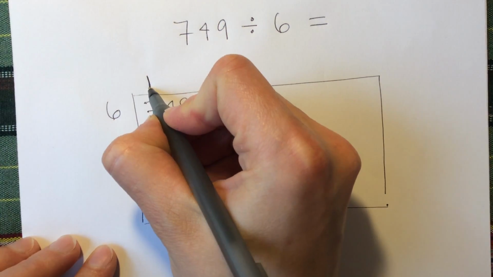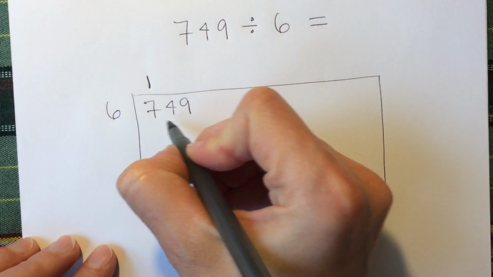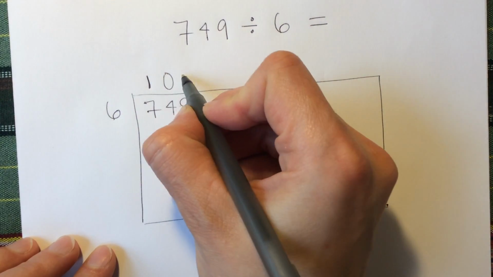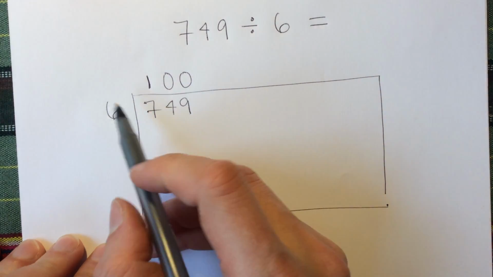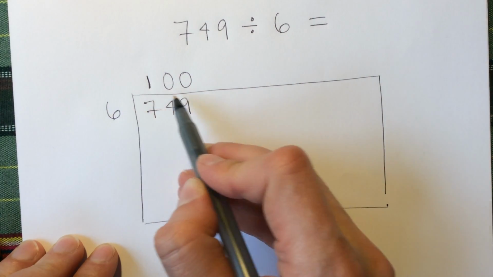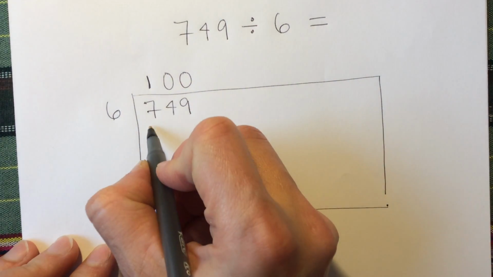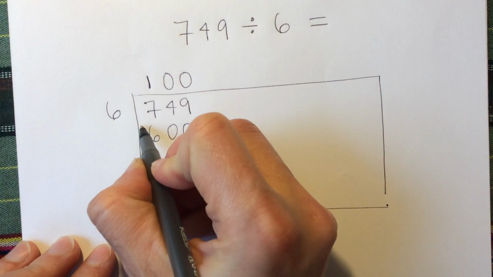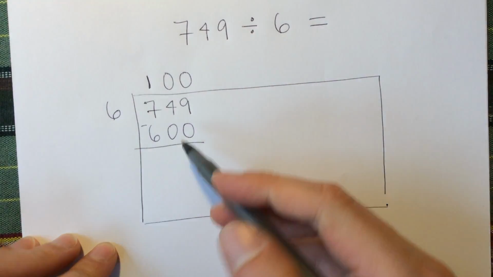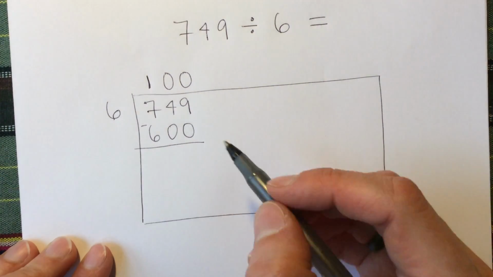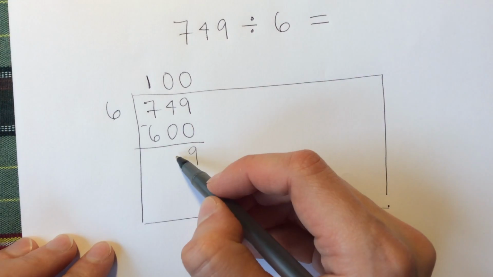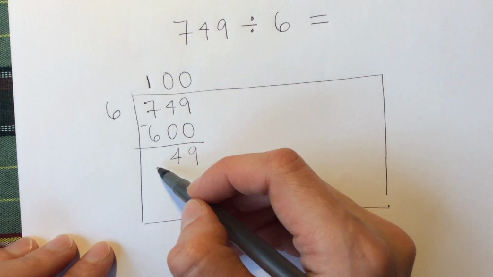So you have 1 6, but it's really going into a 700. So we fill in the zeros because we're actually asking how many 6s are in 700. And that answer is 100. And 100 times 6, that's 600. And then you say, what's 9 minus 0? Well, that's 9. 4 minus 0, 4. And 7 minus 6, 1.